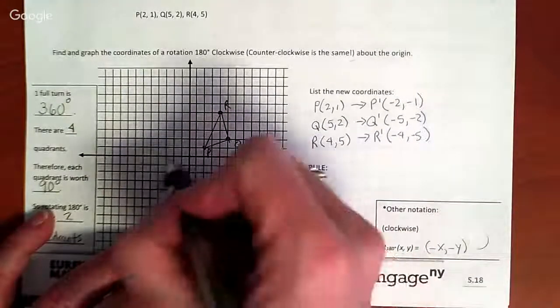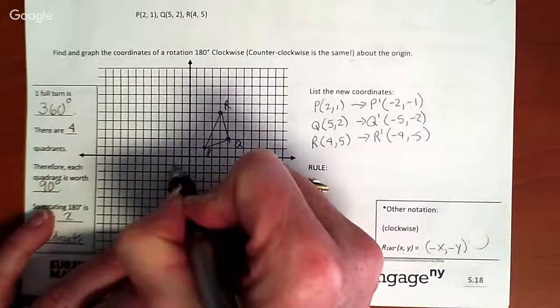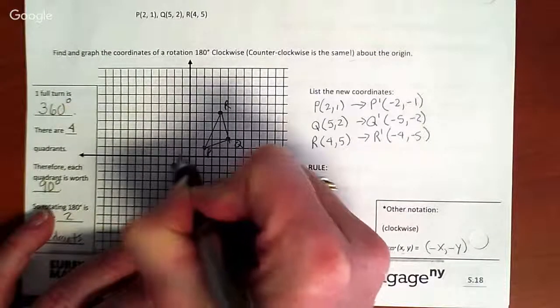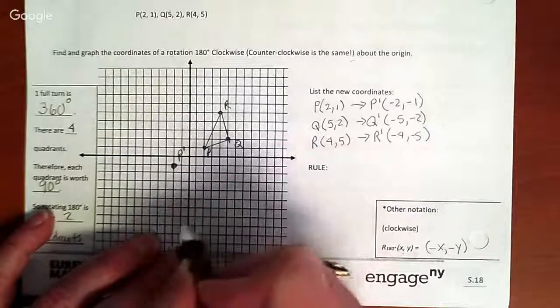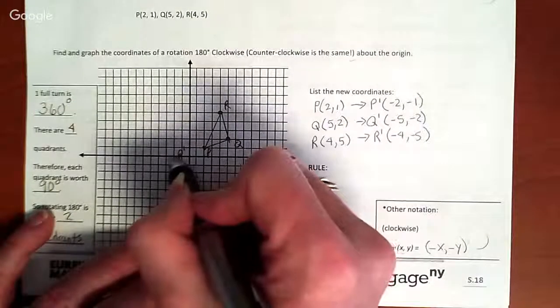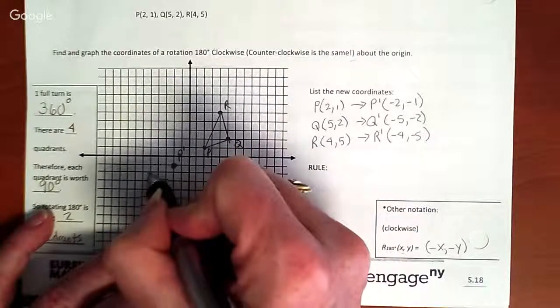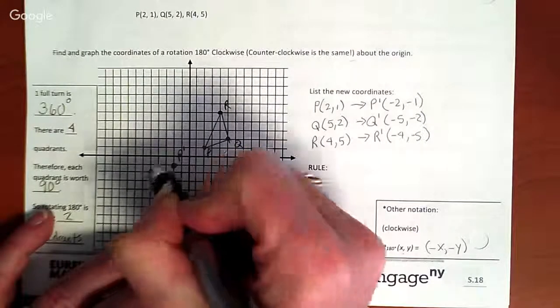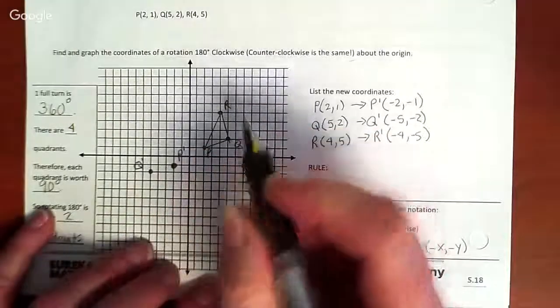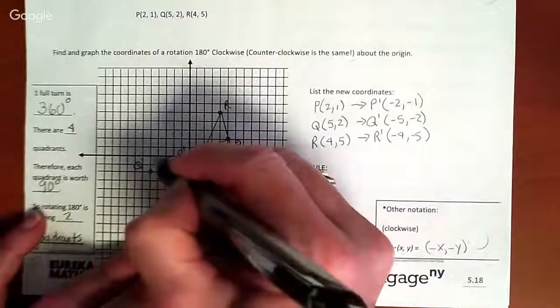So to plot these points, I have -2, -1 here. This is P prime. We have Q at -5, 2, 3, 4, 5, and -2. That's Q prime. And R at -4, -5.